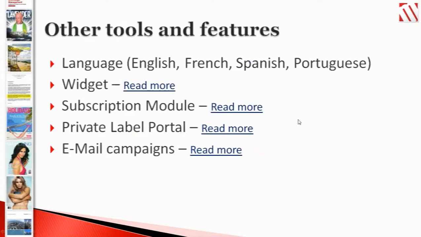Okay, we're going to quickly go over some other tools right now. You can customize the language that you want your flipbook to display. So if you've got regional viewers, you can change it to, right now, we've got English, French, Spanish, and Portuguese. Now, if you've got another language that you'd like us to add, be sure to contact us. It's a very quick process for us to add another language to better serve your readership.